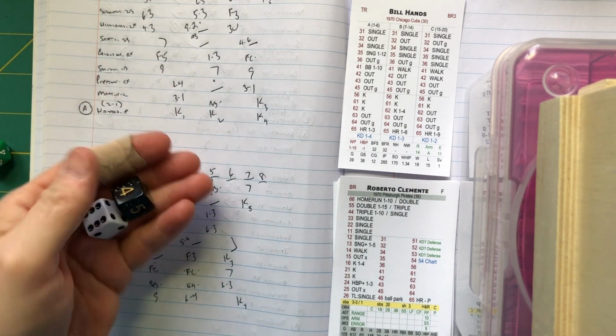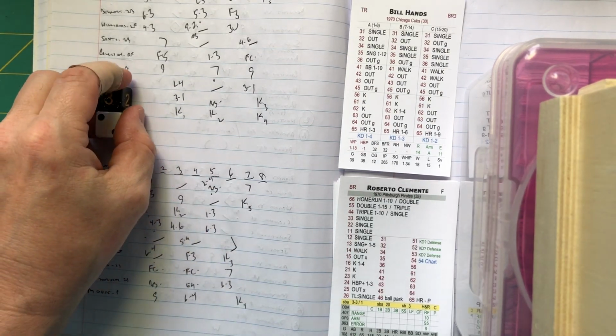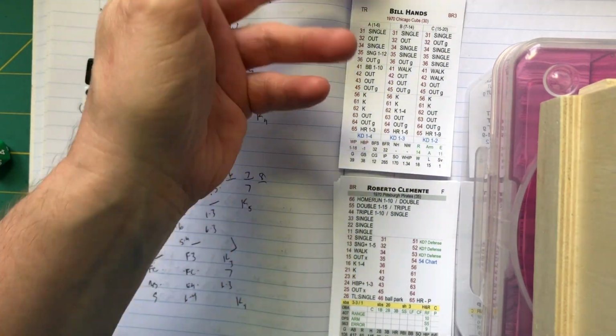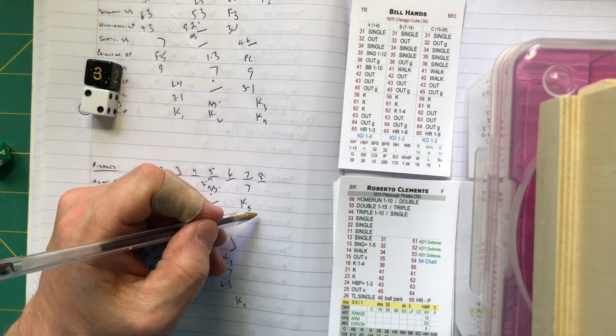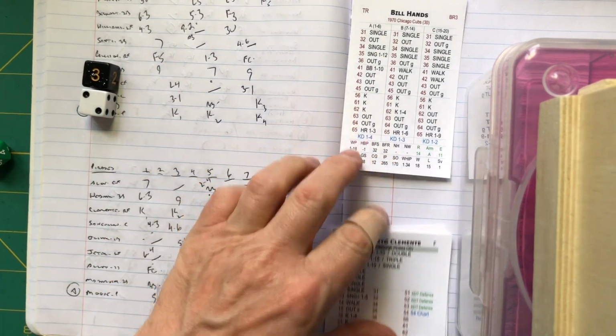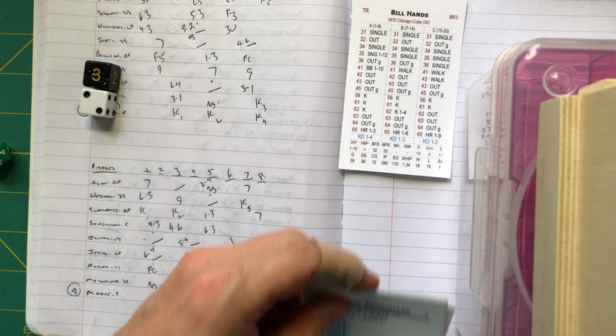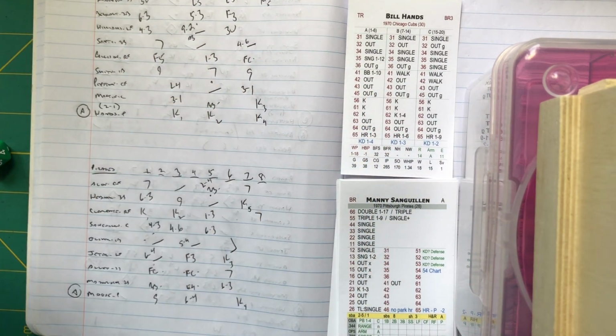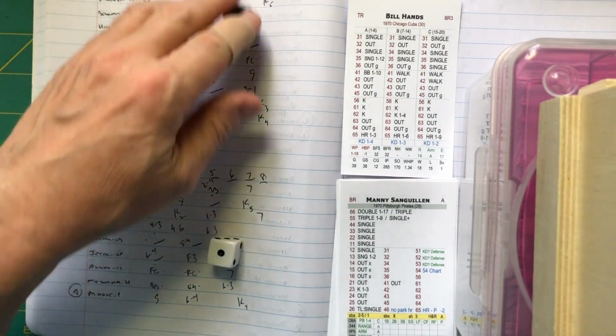Hands winds and deals to Roberto. Clemente swings, hits it to left. This drives Williams back. Warning track, but no further. And there's 1 gone in the 8th. Manny Sanguillen, 0 for 3.